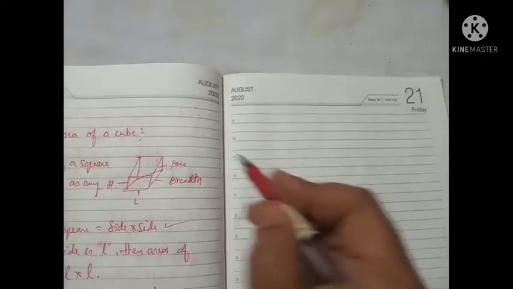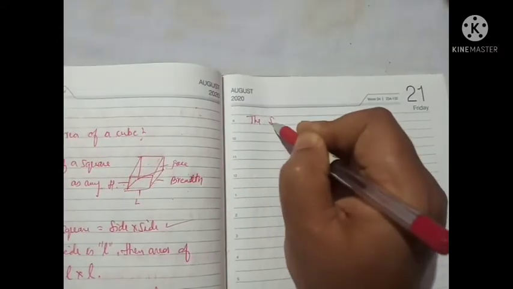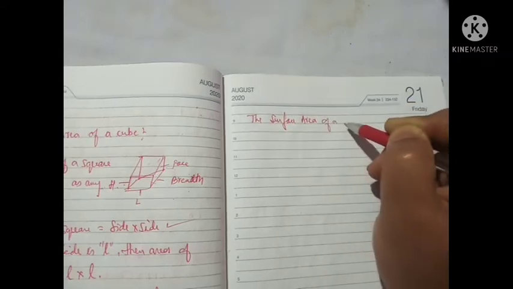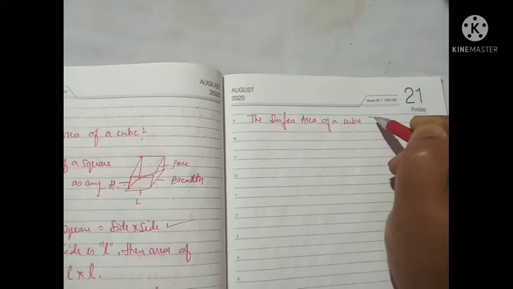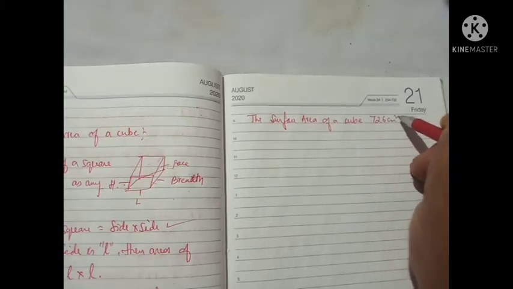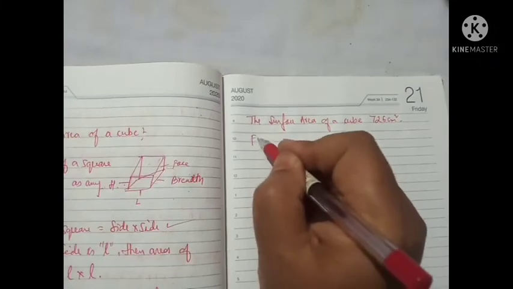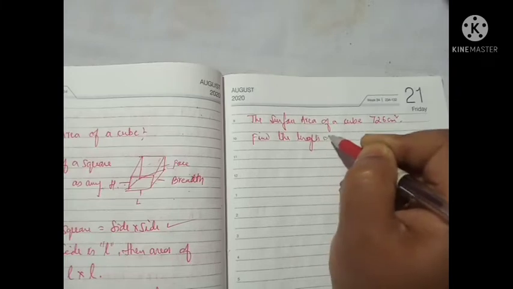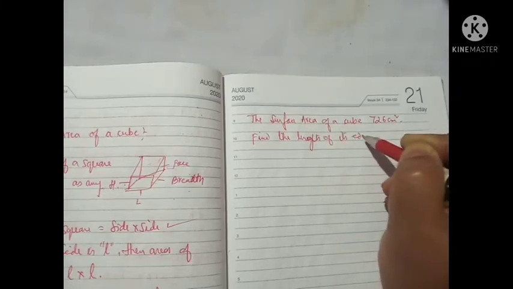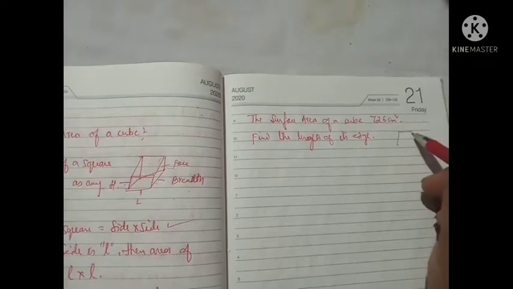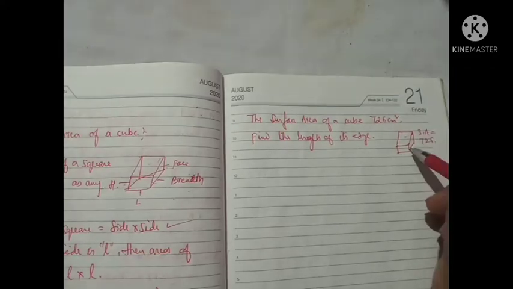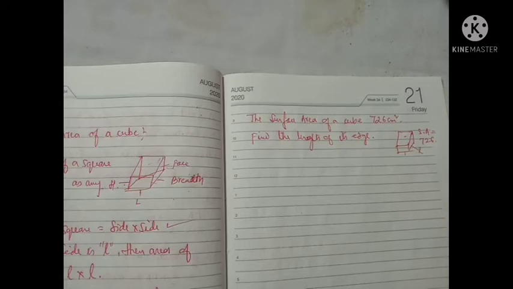Now let's see one example. The surface area of a cube is given, that is 726 centimeters squared. Find the length of its edges. Now this is a cube. The total surface area SA is given, that is 726. Now we are going to find out the length of its edges.